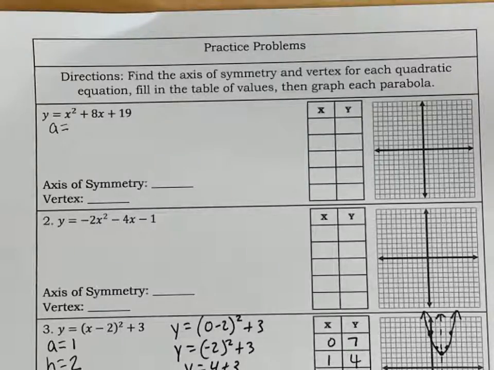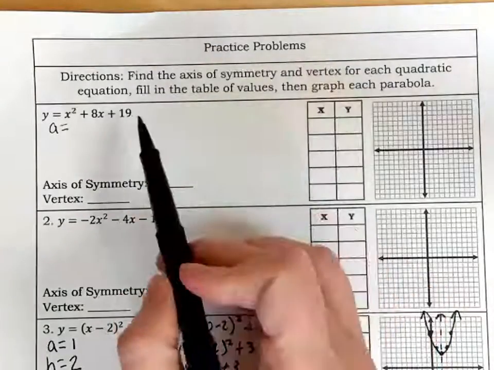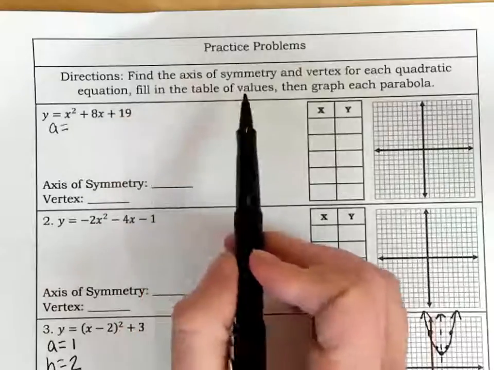Okay, working through some practice problems. We have discussed vertex form and standard form now, so let's talk about what that looks like as we work through these problems and try to graph a parabola. So we know that we need to find the axis of symmetry, the vertex, fill in the values, and then graph it.